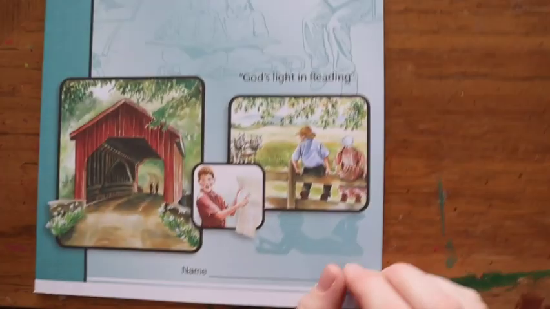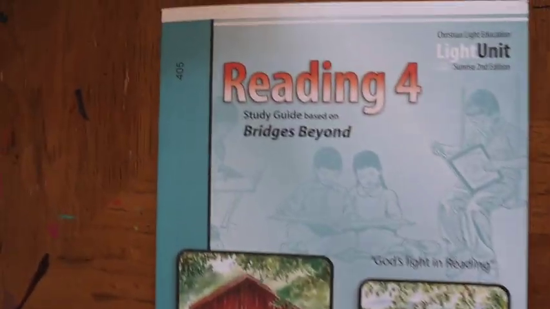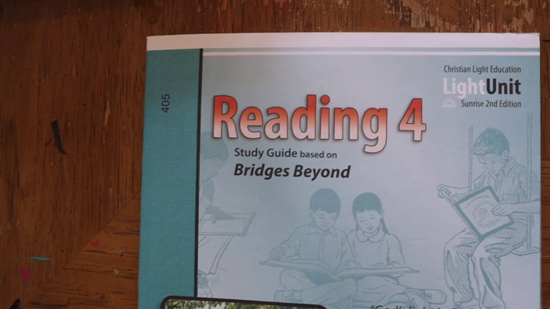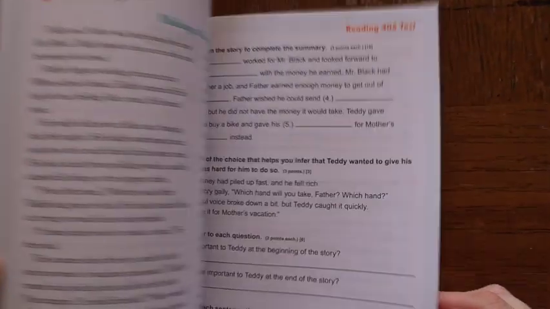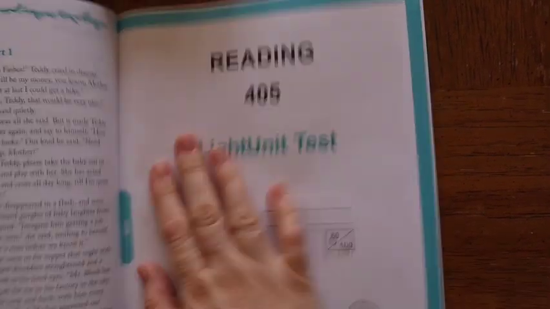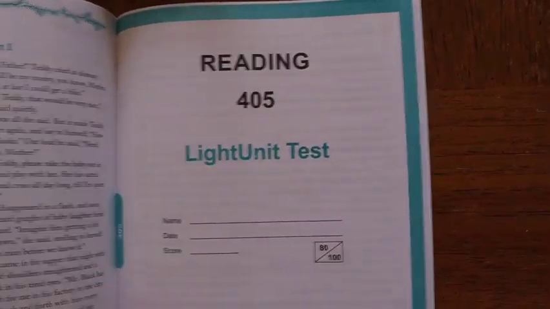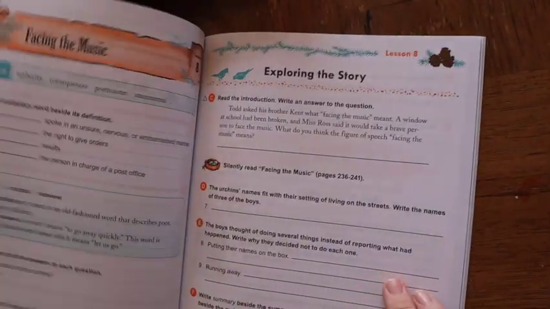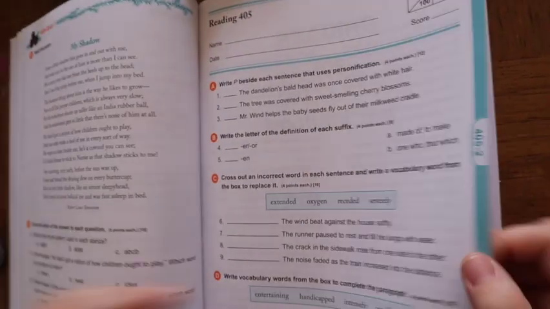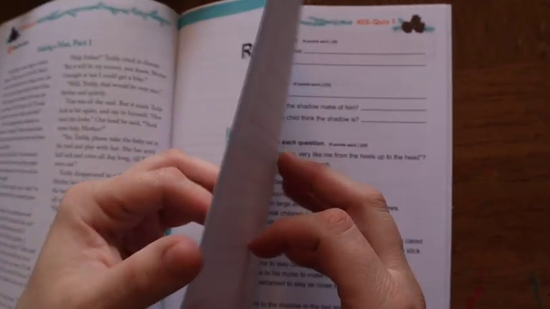All right, and then in 405, I don't know if I mentioned this, but in this subject, there's only 1 semester. So here's how it is at the end. Here's a light unit test that you take for this light unit before you move on. And actually, we could show you what the test looks like.